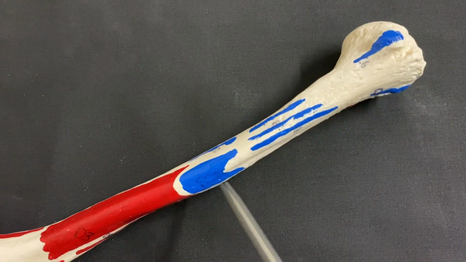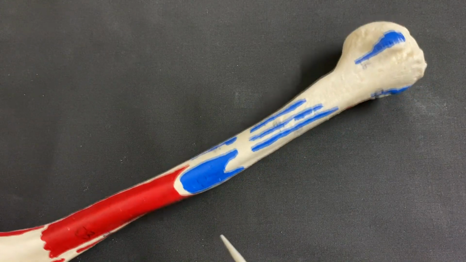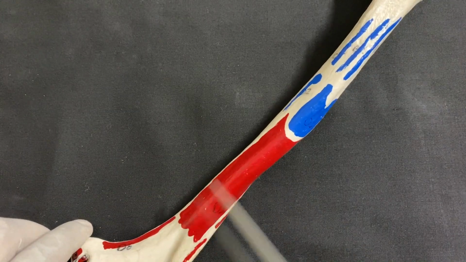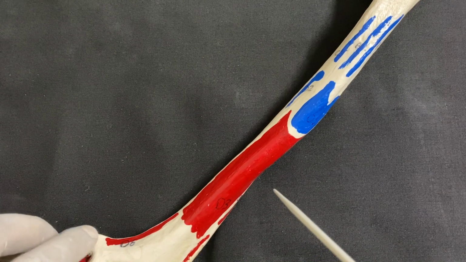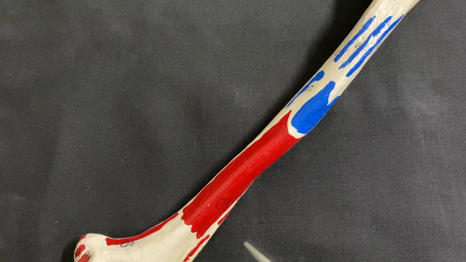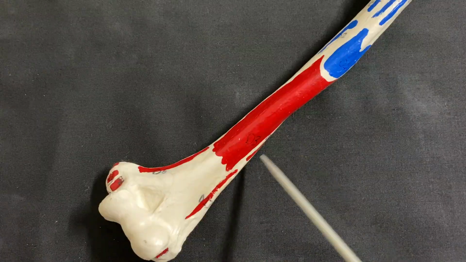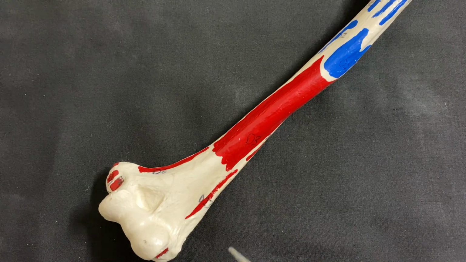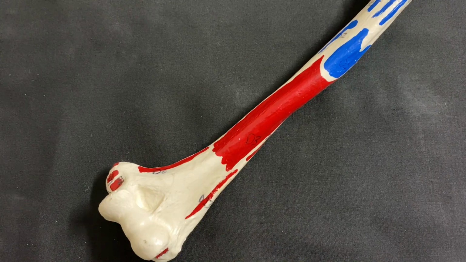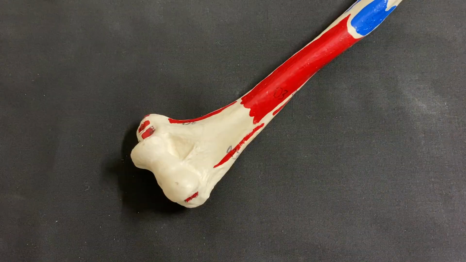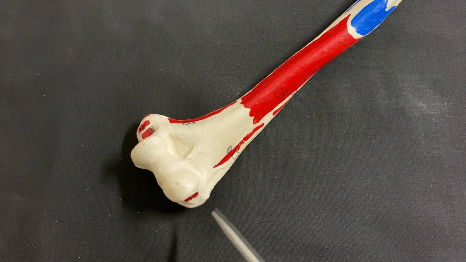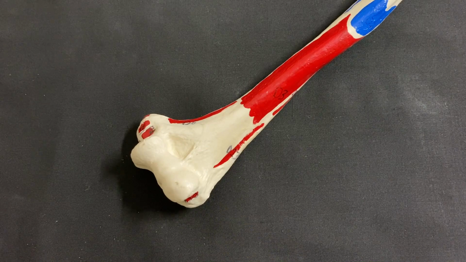On the deltoid tuberosity we have the insertion of the deltoid muscle, and on the lower half of the anteromedial and anterolateral surface we have the origin of the brachialis muscle. On the upper two-thirds of the lateral supracondylar ridge we have the brachioradialis muscle, and on the lower one-third we have the extensor carpi radialis longus muscle. And then on the anterior aspect of the lateral epicondyle we have the origin of the common extensor muscle.